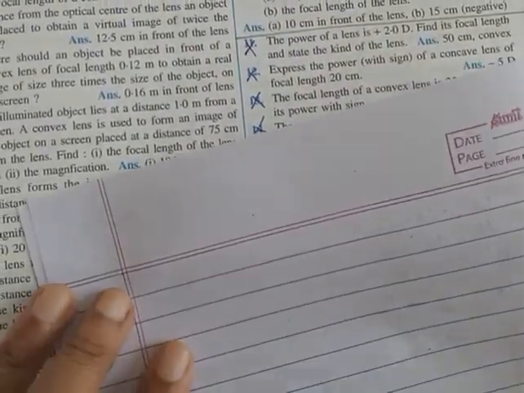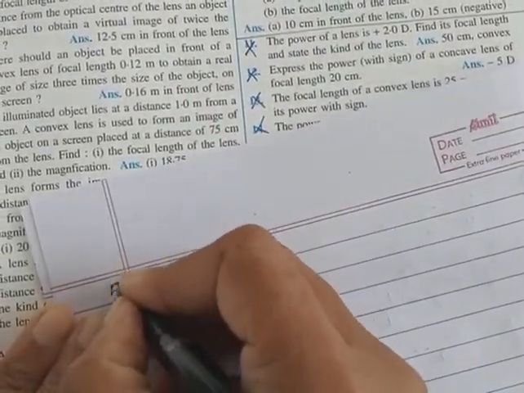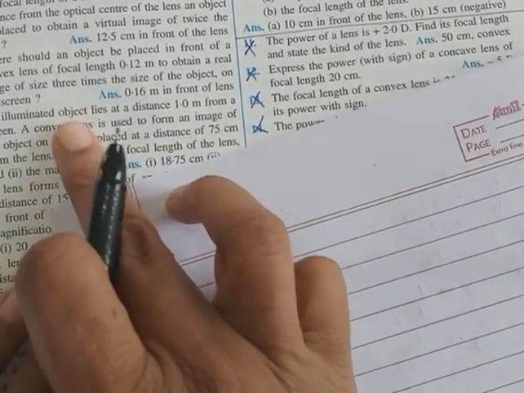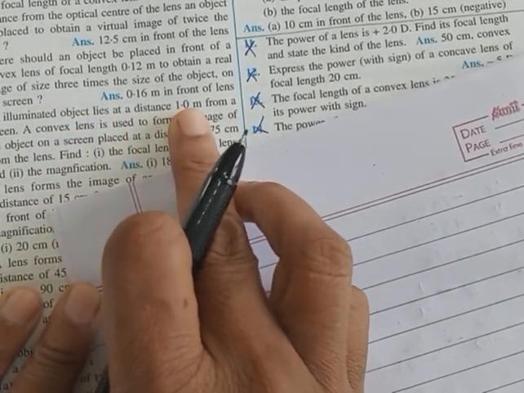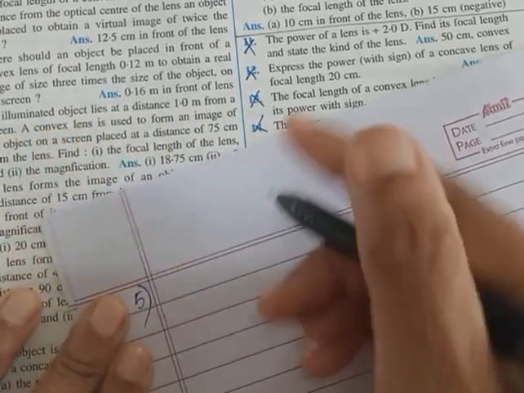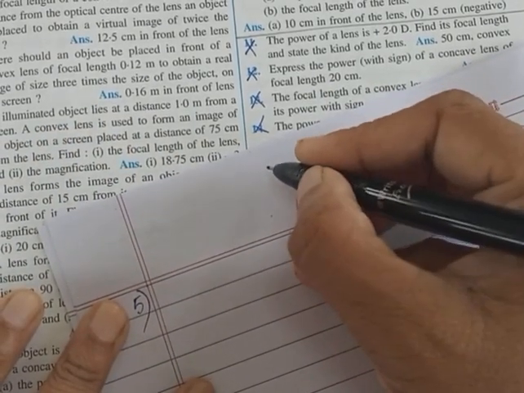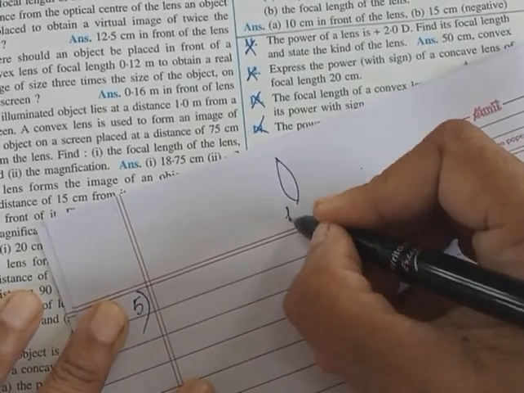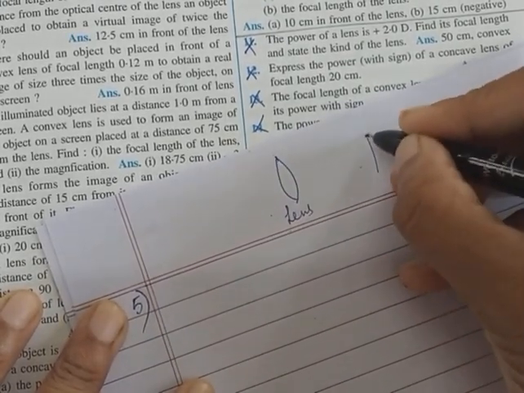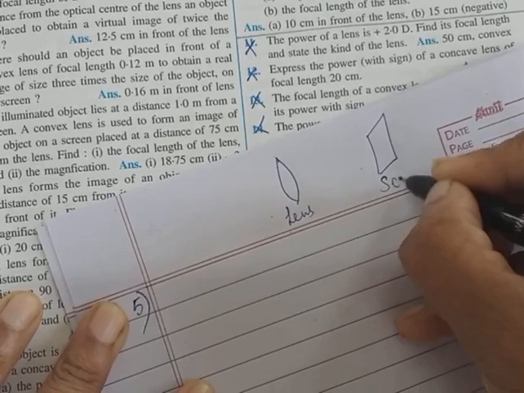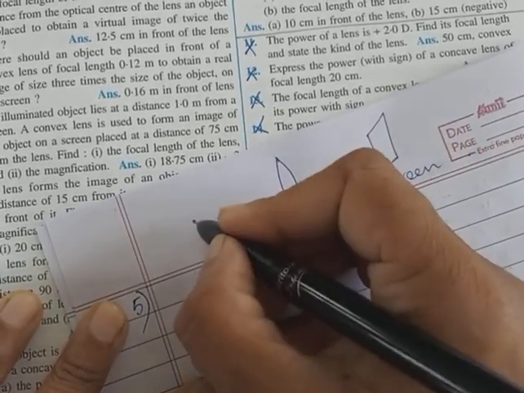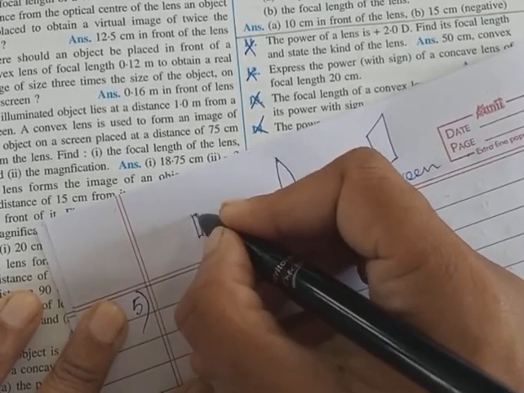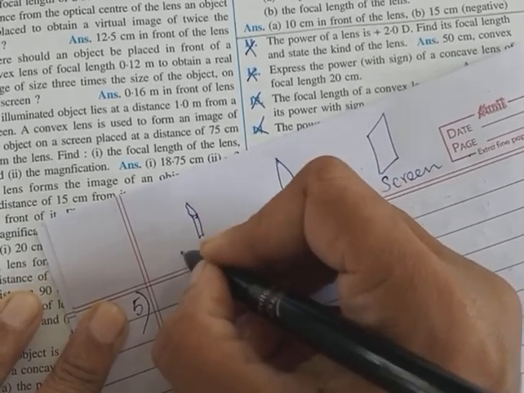Now come to numerical number 5. This is convex. An illuminated object lies at a distance 1 meter from the screen. So this is the lens. This is your screen, on which you will get the image. And the object, suppose it's a candle or something, this is the object.